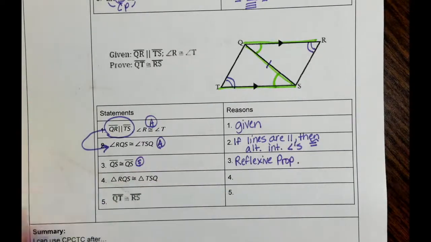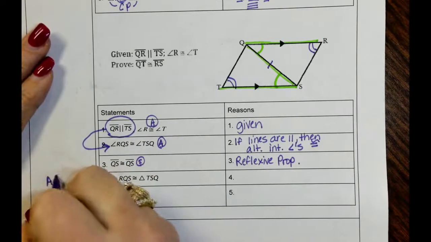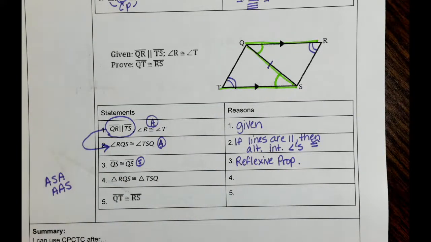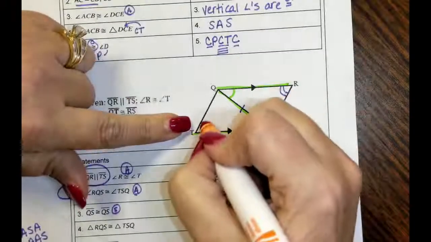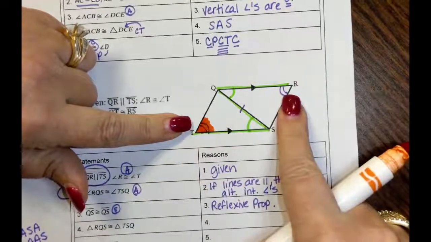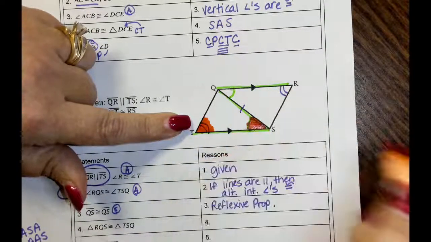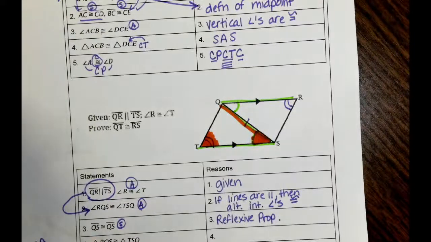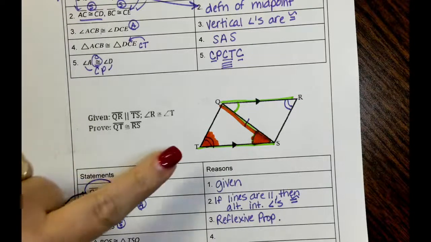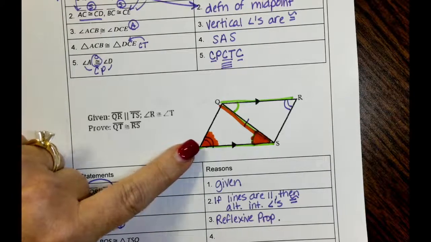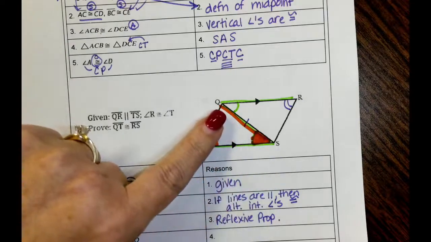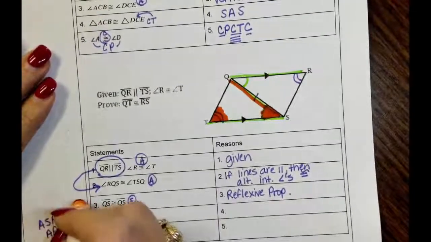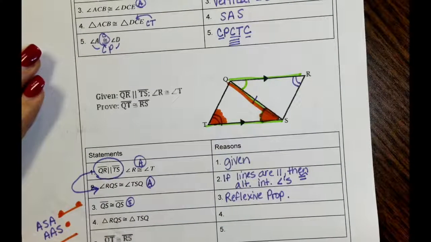Now I have a side. So I have two angles and a side. The question is, is it angle, side, angle, or is it angle, angle, side? We need to go over here and we need to mark our pictures just like we have been the whole time. Okay, I have an angle congruent to an angle. I have another angle congruent to another angle. And I have a side congruent to itself. So look at those orange markings and only the orange markings. This orange angle is hanging out here all by itself. This orange angle is touching that orange side. That means this side is not included, right? This is what angle, side, angle looks like. This is what angle, angle, side looks like.